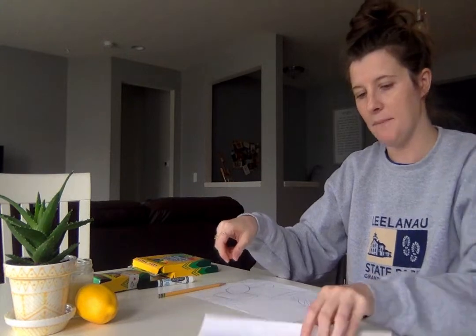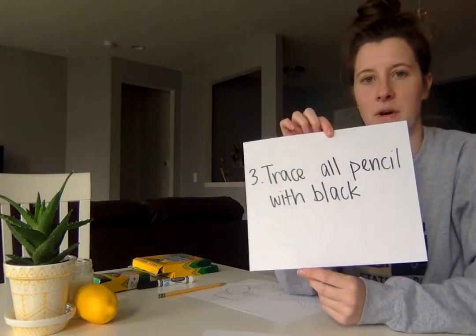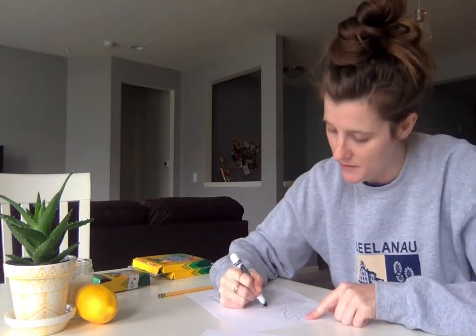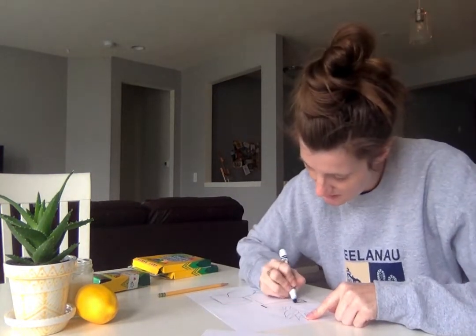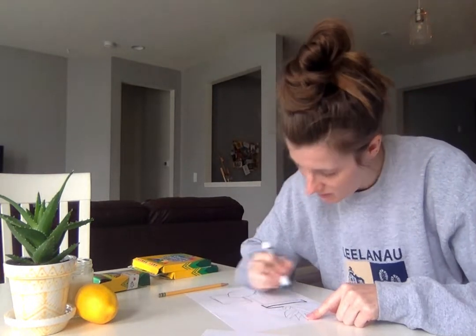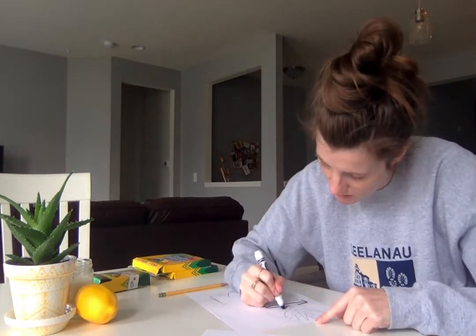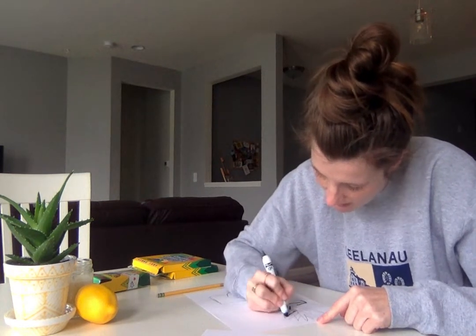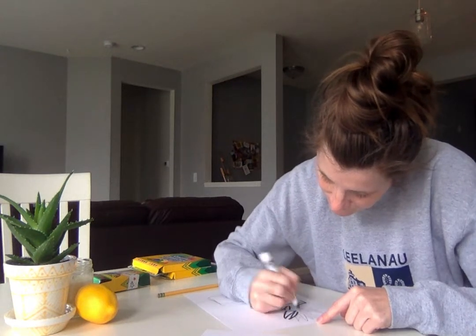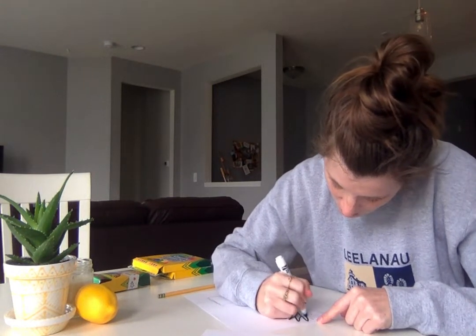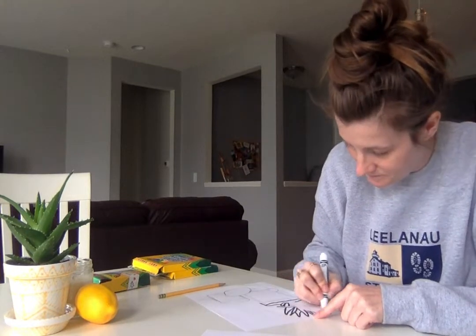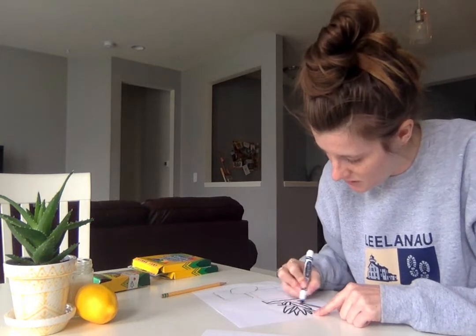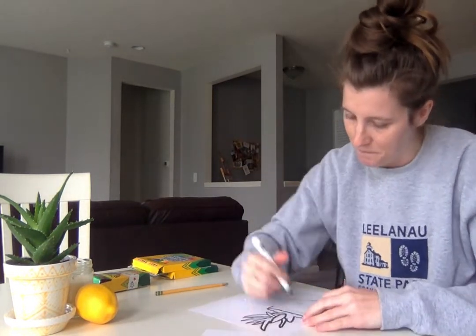And now my next step tells me to trace all my pencil lines with a black marker. As usual, we do this at school all the time. We practice our tracing using a black marker or a black crayon or a black colored pencil. And I'm going to trace over all of my pencil lines, including my table or my background. Hopefully you guys do a much better job of tracing because I'm not doing a great job.